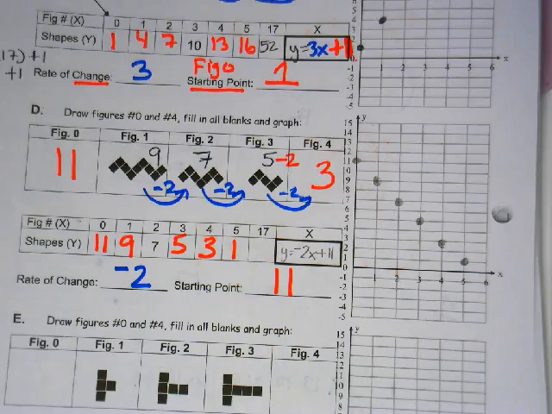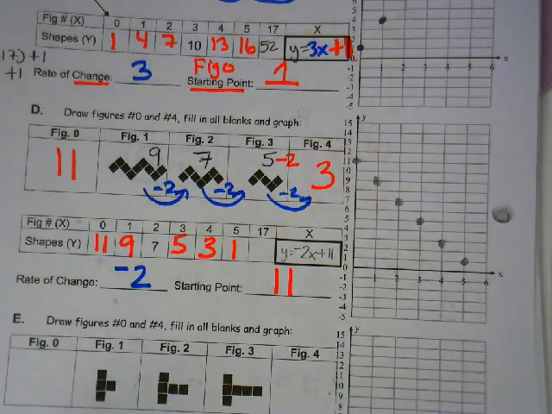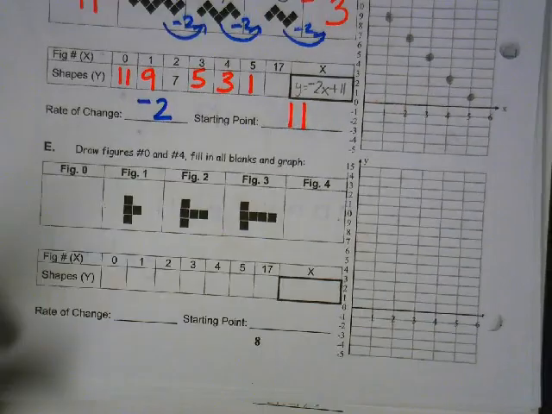What's unique about this graph? Destiny, the graph is actually super important. What is the uniqueness about this graph? It's going down. What makes it go down? The -2. So if you have a negative here, your graph will go down. That's a huge thing to learn in 8th grade. So the sooner you learn it, the easier the math will be. If the number in front of x is ever negative, you're going to have a graph that goes down. All right. Let's start letter E.